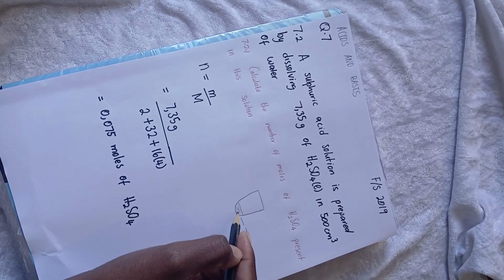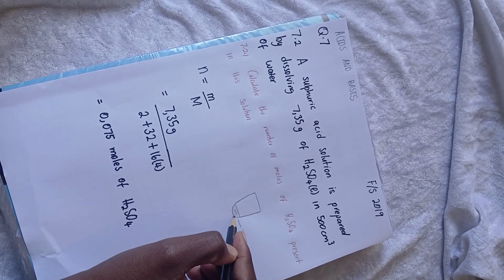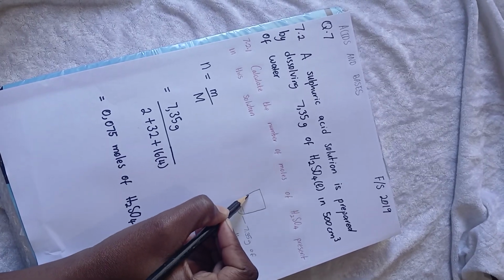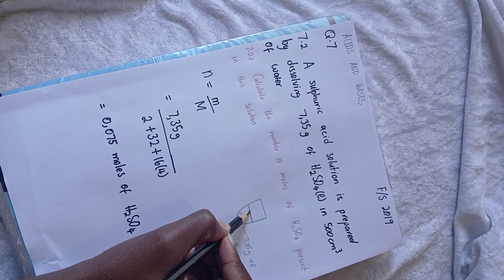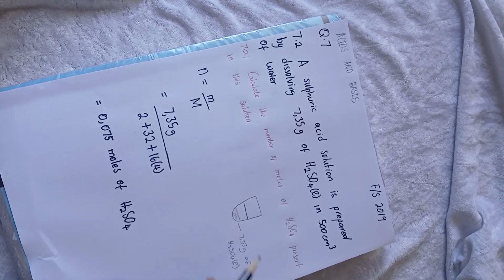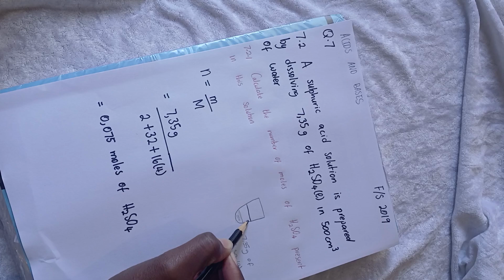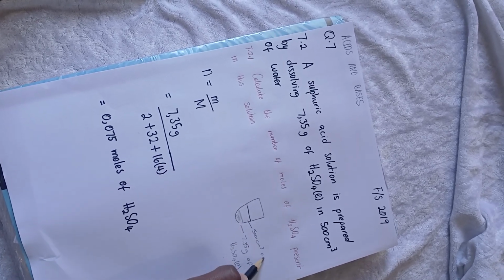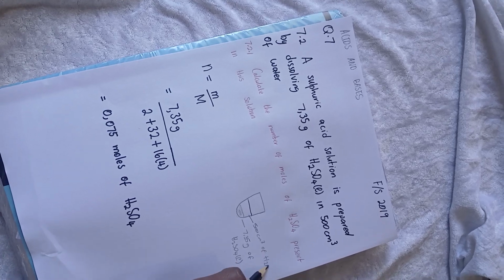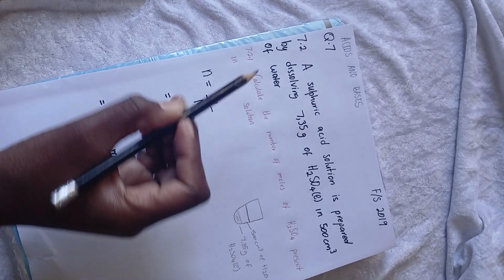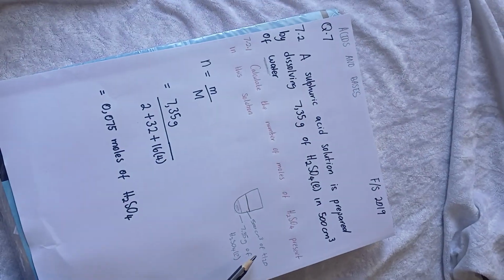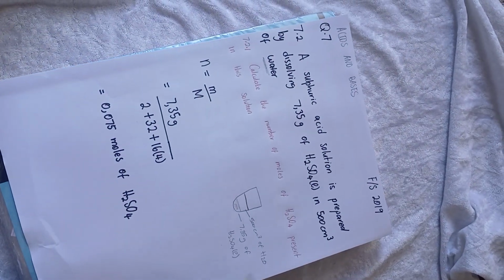Let's say that is the liquid that we are dissolving. We are dissolving it in 500 centimeter cubed, which will be this much. So this will be our 500 centimeter cubed of H2O, because we are writing water in a molecular formula.